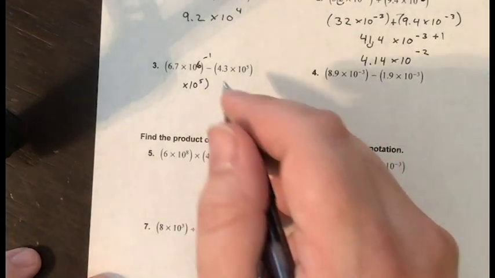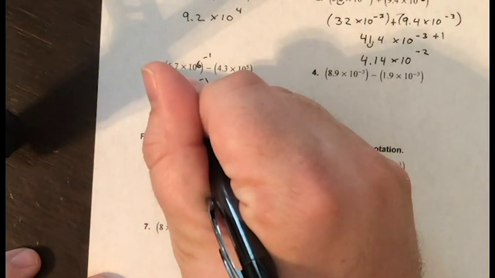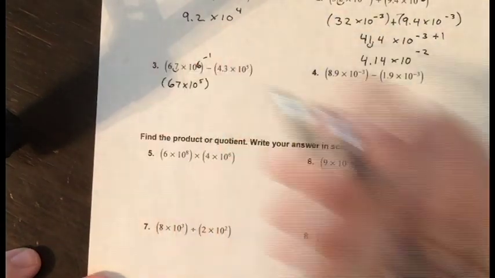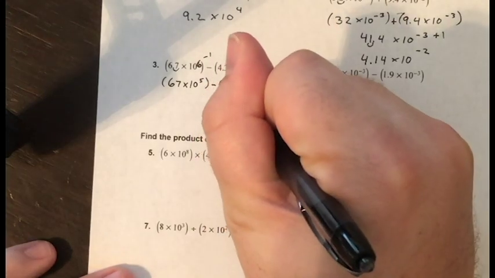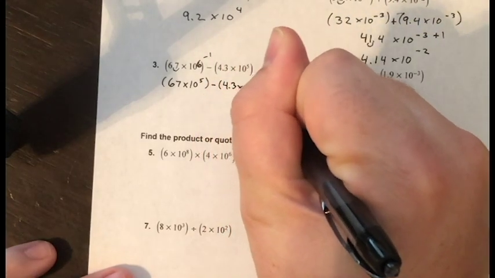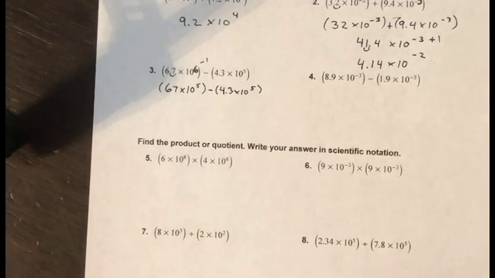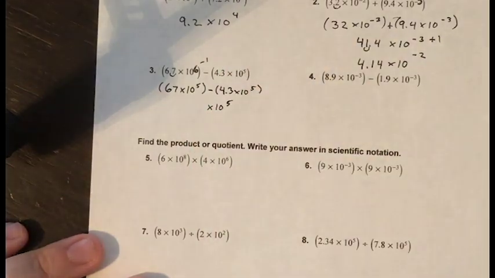Okay? So, when I do that, I'm going to move 1 time. So that gives me 67 times 10 to the 5th power. And I'm going to subtract from that 4.3 times 10 to the 5th power. Now it's just a matter of subtracting. So I'm going to have 10 to the 5th power because they're both the same.